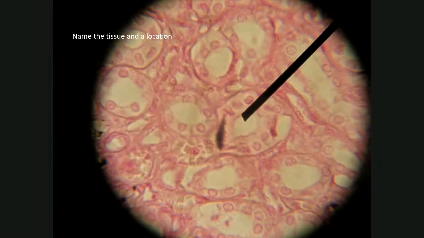Okay, next one. All right, hopefully this is an easy one. Look at these circular structures that you see here. And then there's another one here.